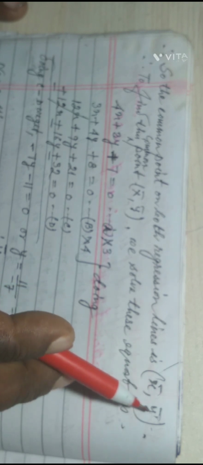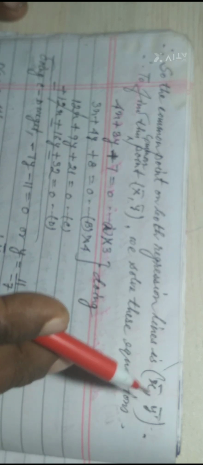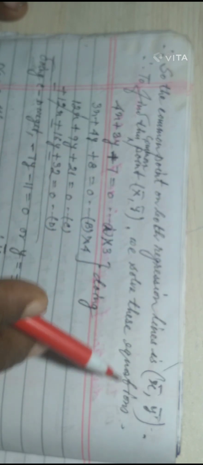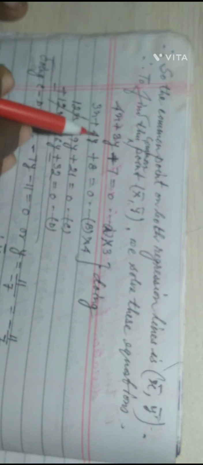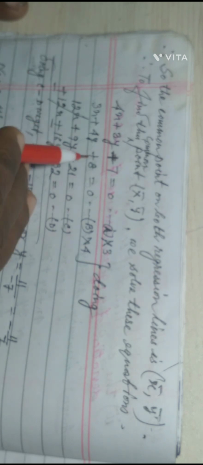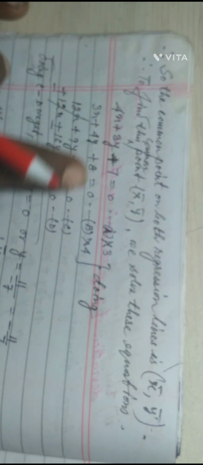So the common point on both regression lines is x bar, y bar. This is the common point. We have to take the common point, and to find the common point x bar, y bar, we solve the equations. The common point of both equations is this. From coordinate geometry, we know that the coordinates of the common point satisfy both equations. What is the common point? It means the intersecting point of two lines.